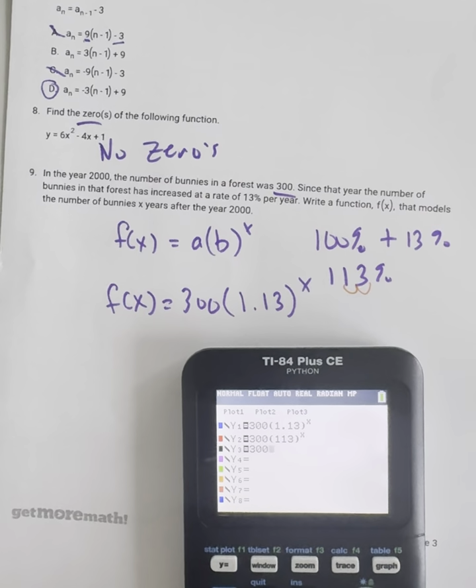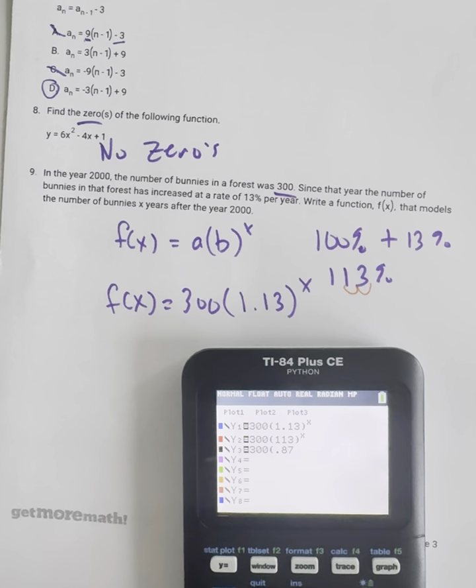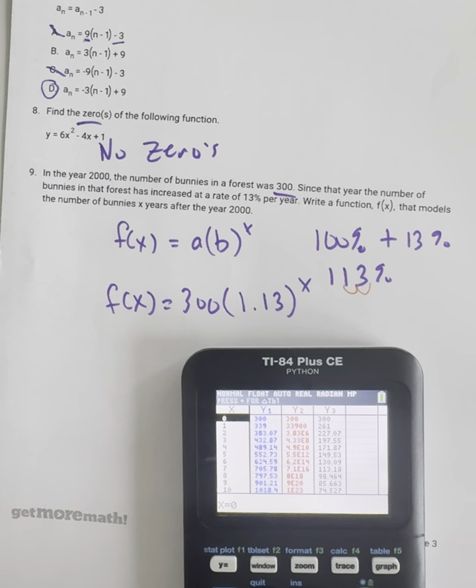So let's do that. And so that would be 0.87 if you changed it to a decimal, raised to the x. Okay, again, we're starting with 300 bunnies and we are increasing 13% per year. So, of course, they all have 300.